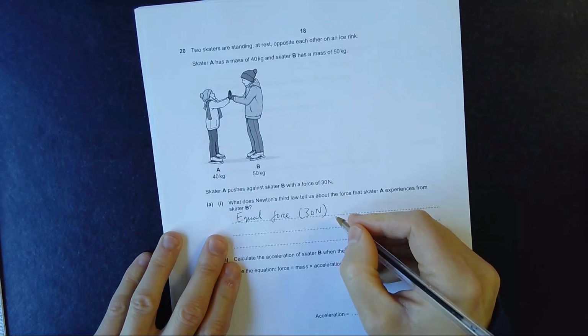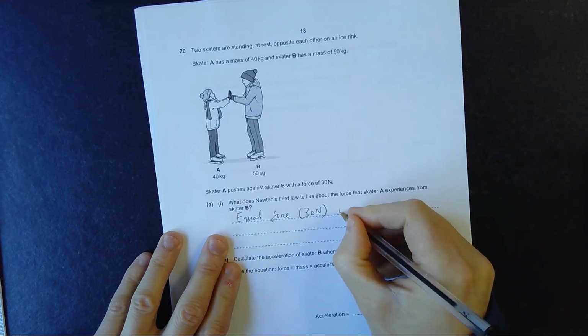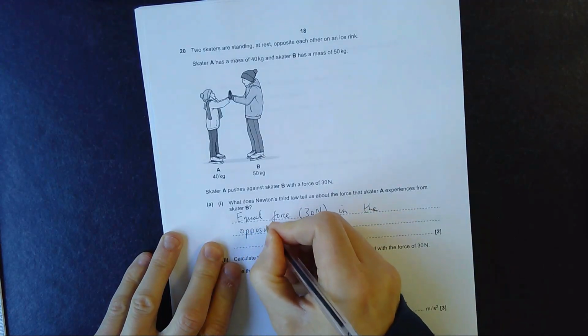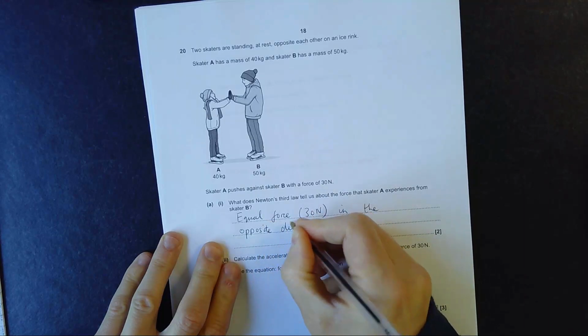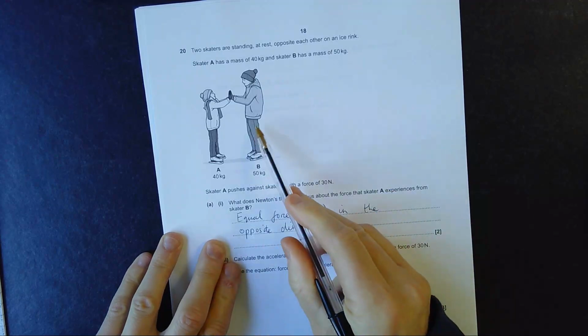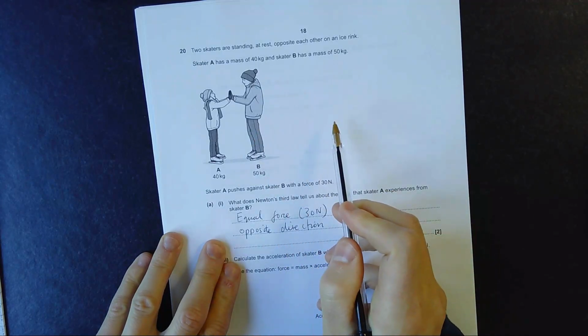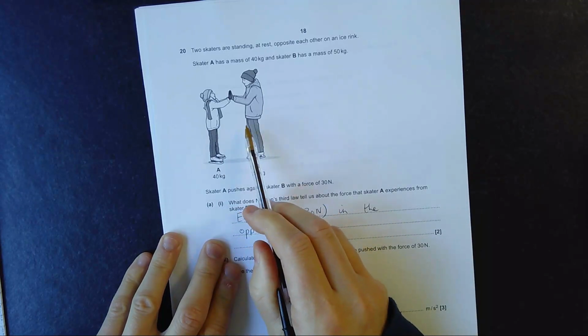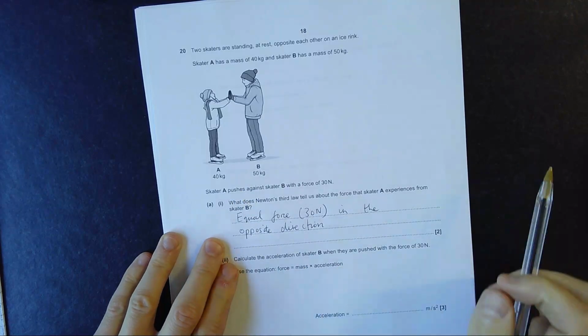But it's going to be in the opposite direction. So for this diagram, if skater A is pushing skater B to the right, then skater A will experience an equal and opposite force to the left, and they're going to move off to the left.